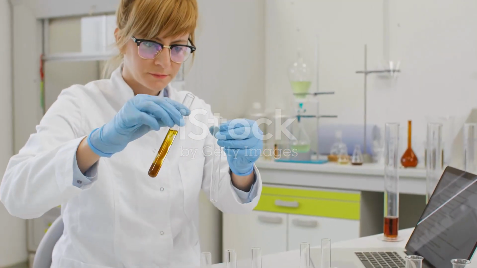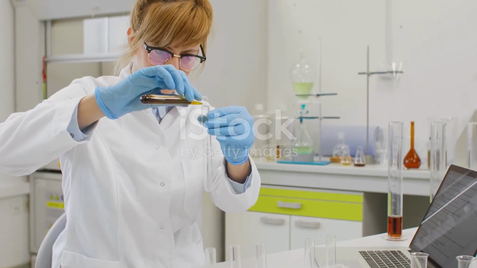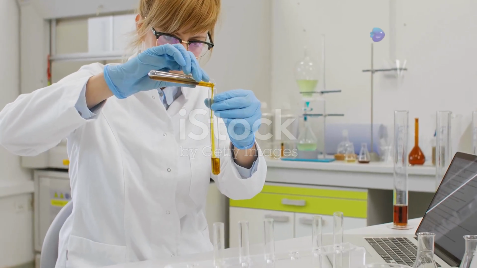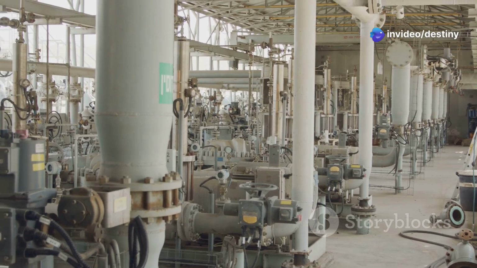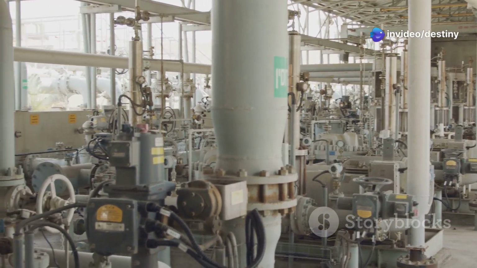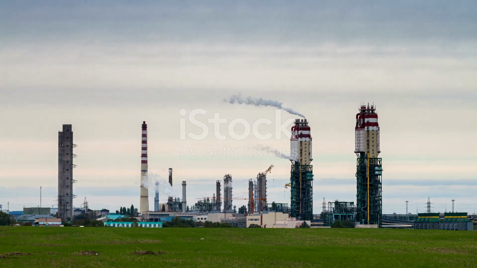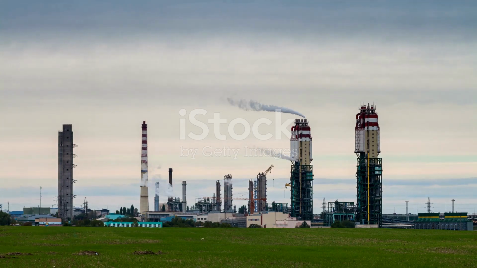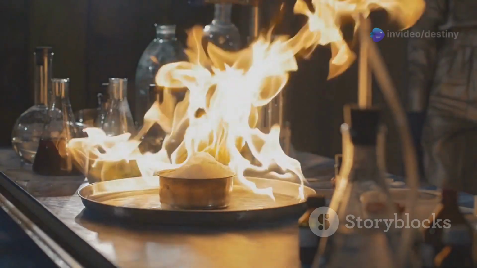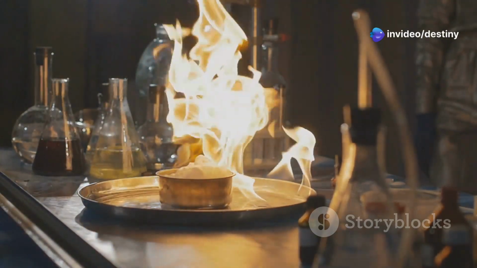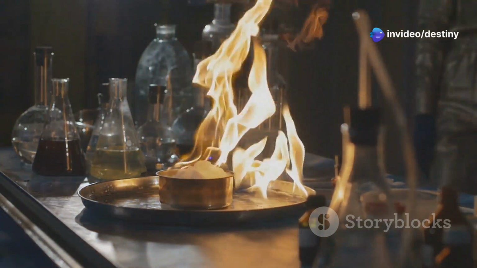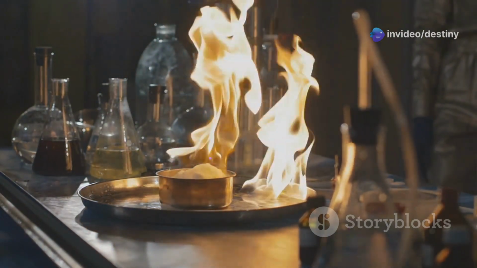We've already seen a few examples of reactions that reach equilibrium, but let's look at some more common ones. The Haber-Bosch process. This important industrial process produces ammonia, a key ingredient in fertilizers, by reacting nitrogen and hydrogen gases at high pressure and temperature. The reaction is reversible, meaning it can go in both directions, and reaches a state of equilibrium where ammonia is constantly being formed and decomposed.